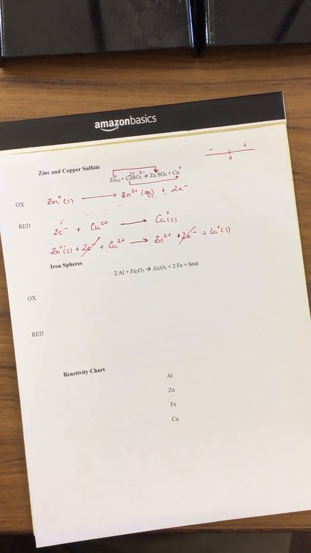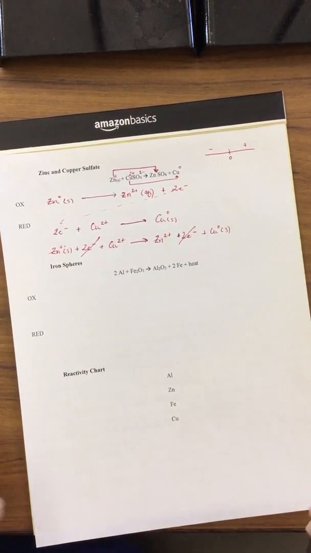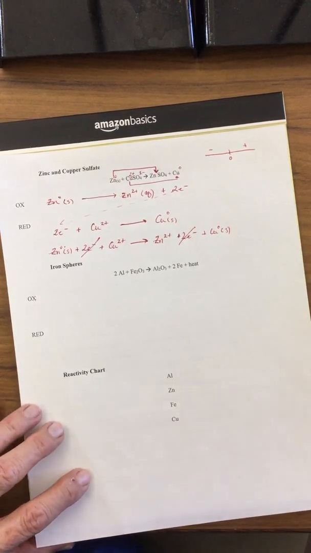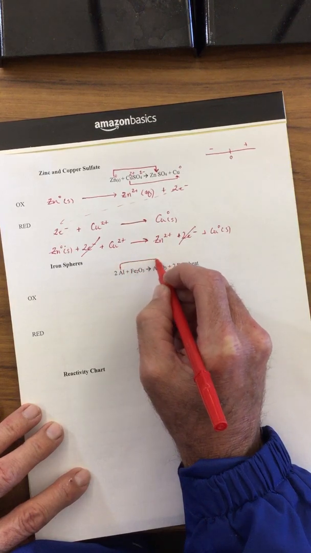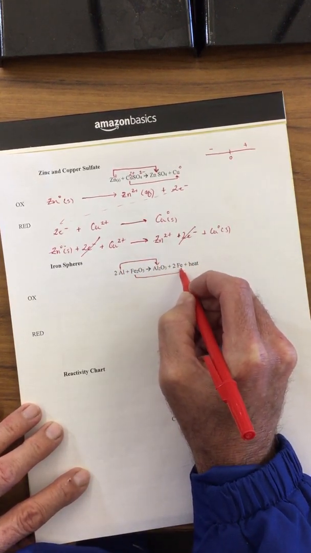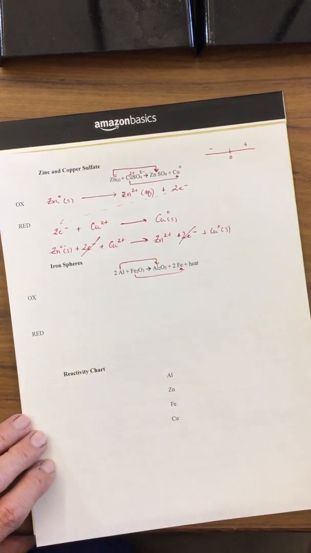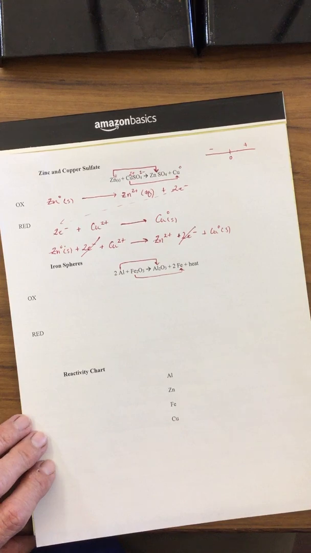Last reaction we've seen before, and this is the metal spheres that I've displayed for you. You can take this aluminum sphere and another sphere with iron oxide, and you crash them together, and it produces these sparks. So what we're going to be looking at is what's happening to the aluminum and what's happening to the iron. We have 2 reactions that are taking place in this reaction.